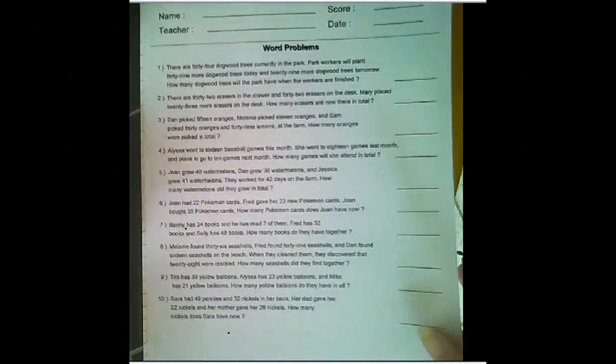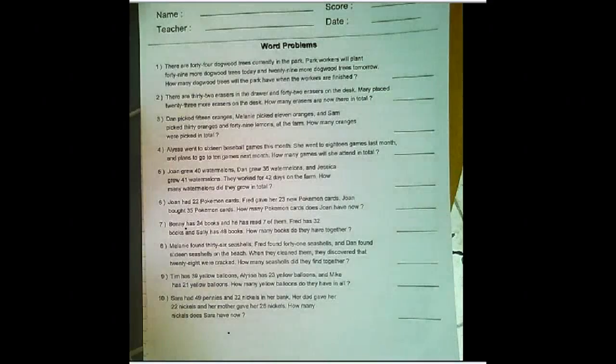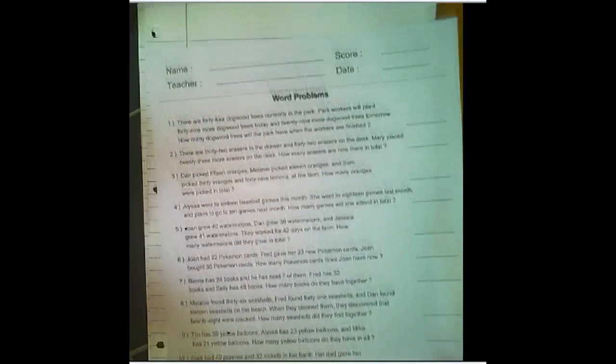Hi, this is a video that will help you as you're going over your answers for this worksheet. Word problems, with the first one saying there are 44 dogwood trees currently in the park, etc. If you have not finished with this worksheet, please turn off the video, go work on these as best you can on your own, and then watch this afterwards, because my plan is to go through this and show how I would find answers for each of these.